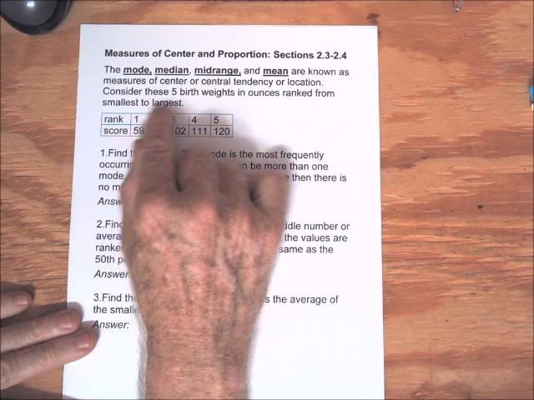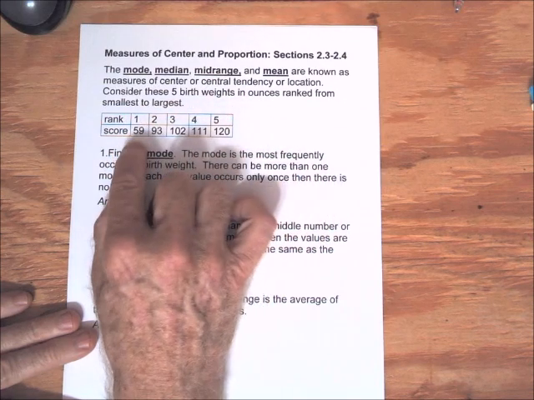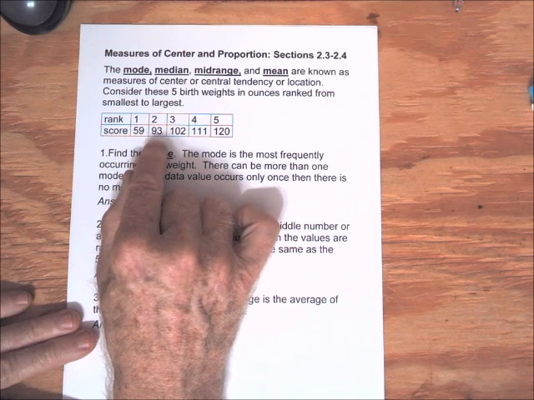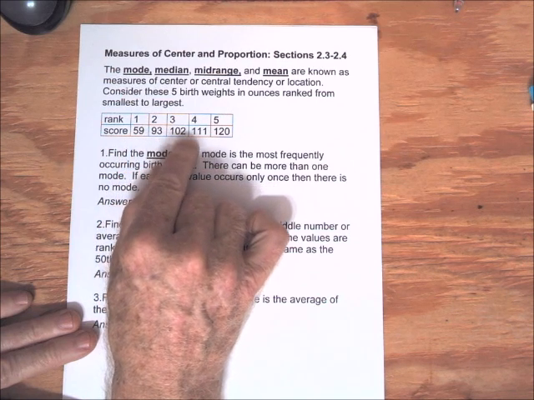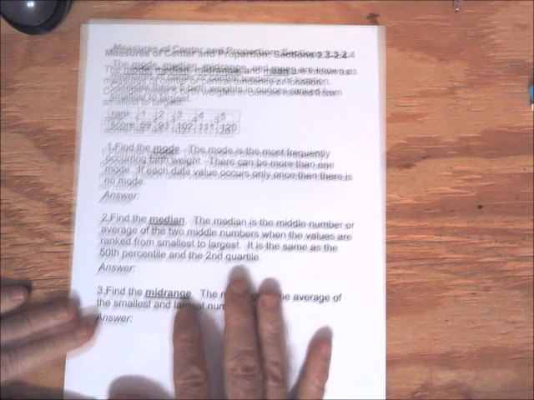Consider these 5 birth weights in ounces ranked from smallest to largest. So we have 59 ounces, that's the smallest one, 93 ounces, that's the next smallest, 102 ounces, 111, 120 ounces, that's the biggest one. Find the mode.